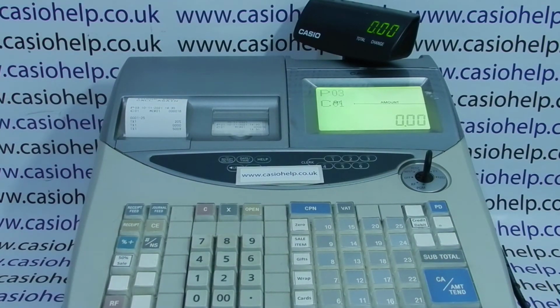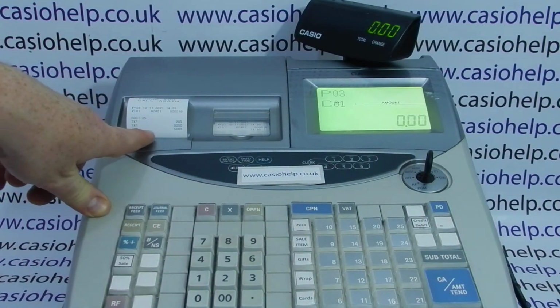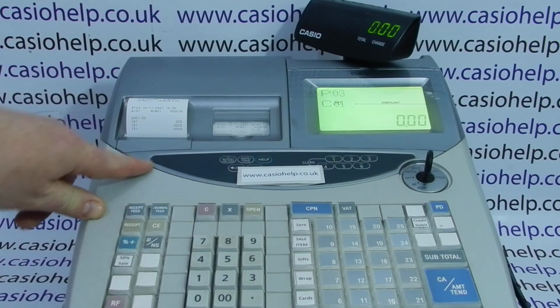We get a little printout confirming that tax 1 has been programmed to 20%. The minimum taxable amount is 0. And the code is 5003.